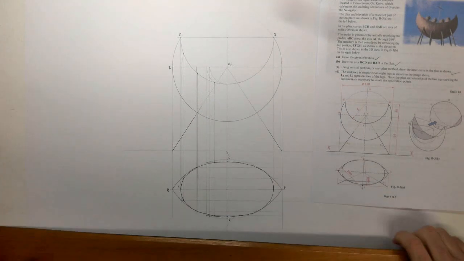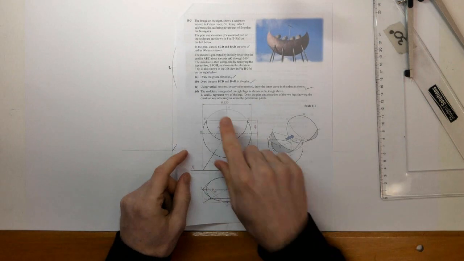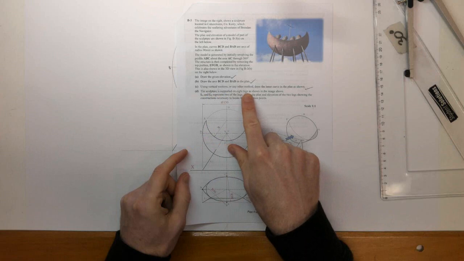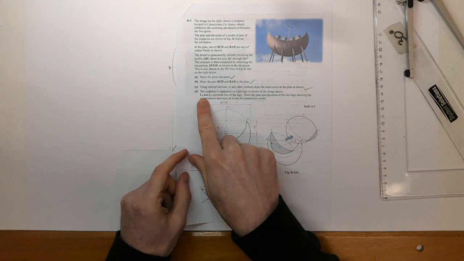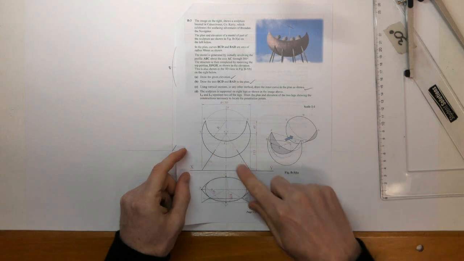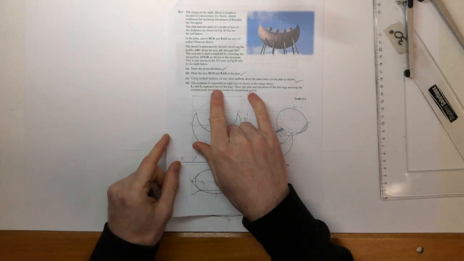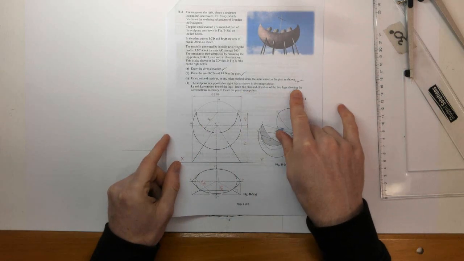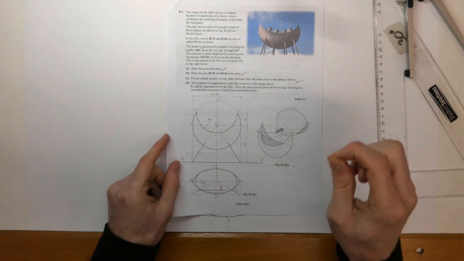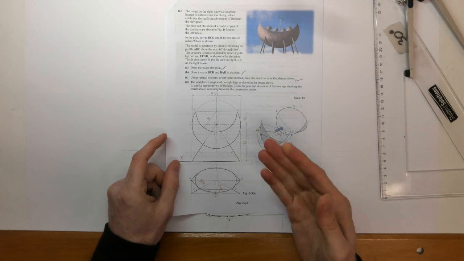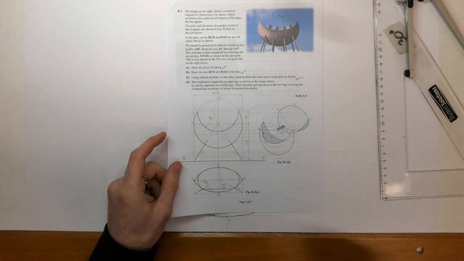Now we're on to the last part of this question, where we are being asked about the sculpture supported on 8 legs as shown in the image. So we've got 8 legs. L1 and L2 represent 2 of the legs. L1 and L2, we've drawn them partially. We actually need to locate them in the plan now, and draw the plan and elevation of the 2 legs, showing the construction necessary to locate the penetration points. So we're trying to find exactly where they hit the underside of our boat.